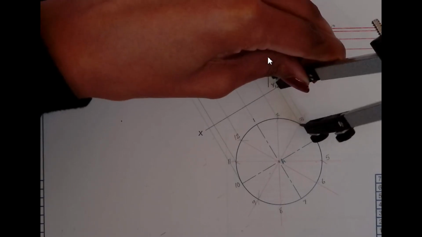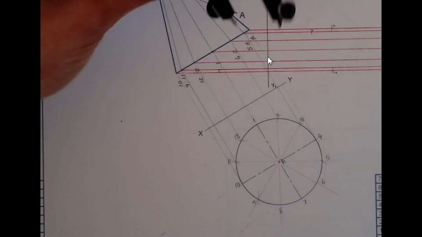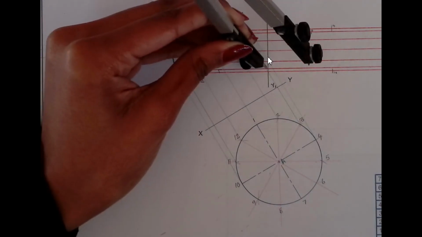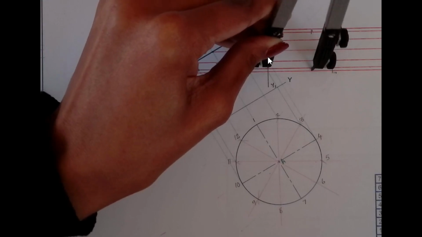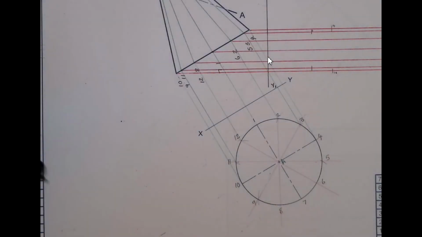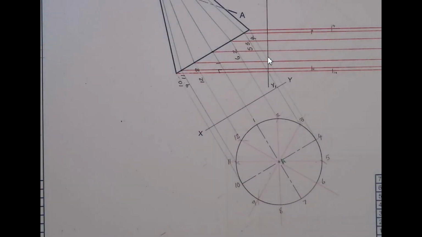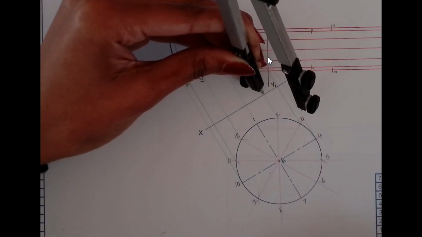This is a method that will save you a lot of time. 3 and 11, same distance. So from the XY line, we have 3. From the XY line, once again, we have 11. So where is 11? 11 is here. This method will save you a lot of time, just double checking which points actually have the same line and all that.